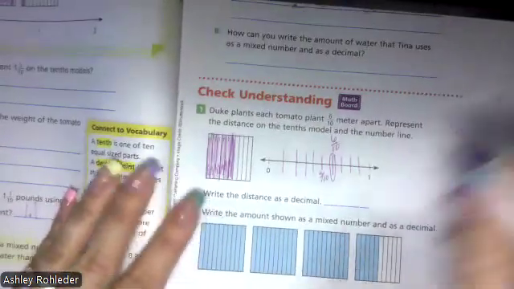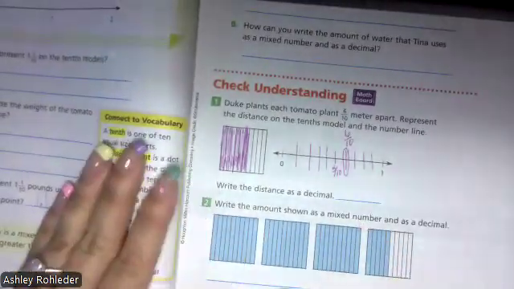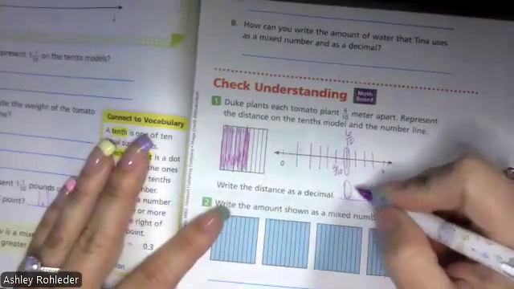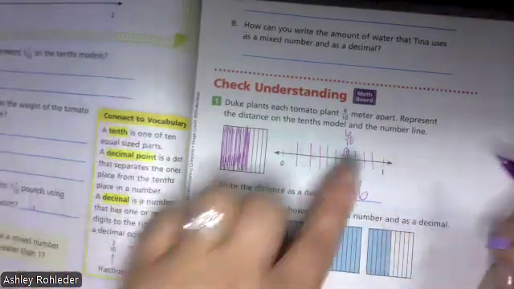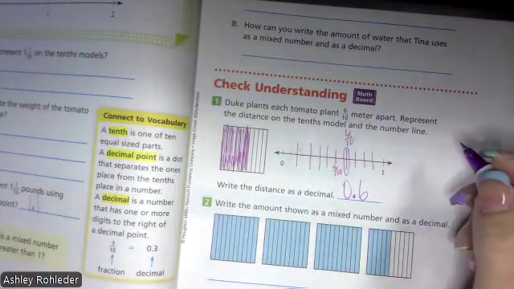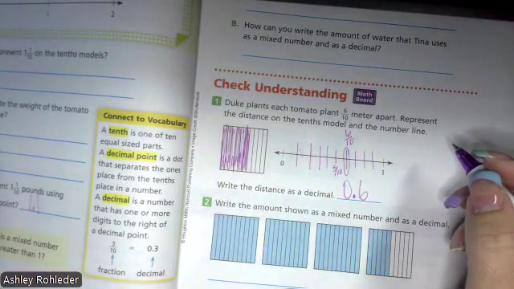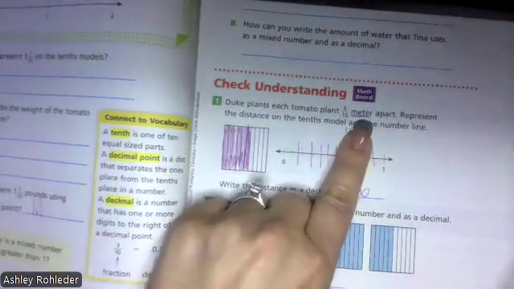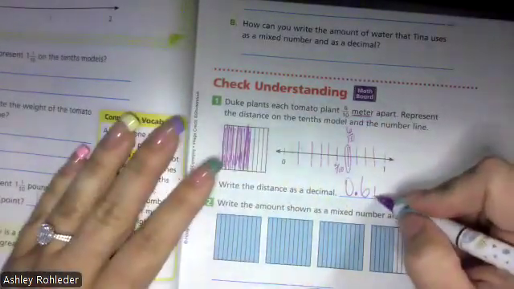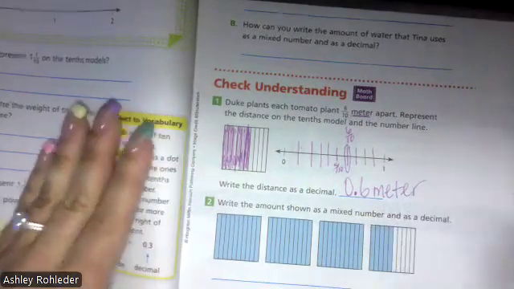How would I write 6/10 as a decimal? 0.6. And what are we going to label it as? What am I going to label it as, guys? Meters. What are we measuring the distance in, though?